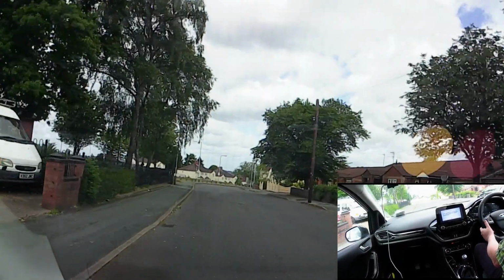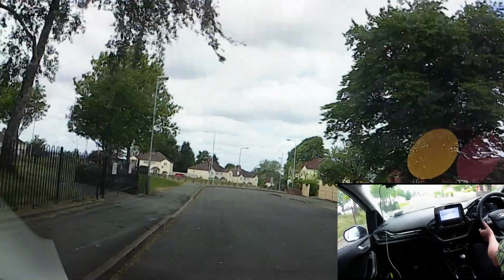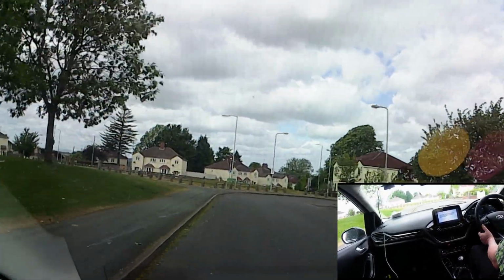There's no warning of this bend, but we can see railings, we can see lampposts, so that tells us that we've got to turn the steering wheel in some direction.